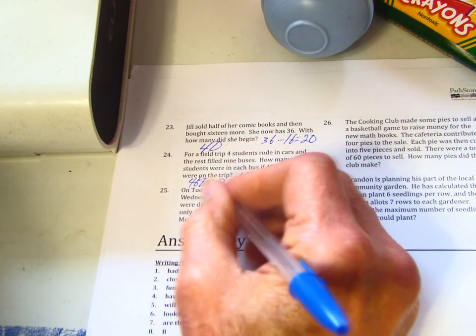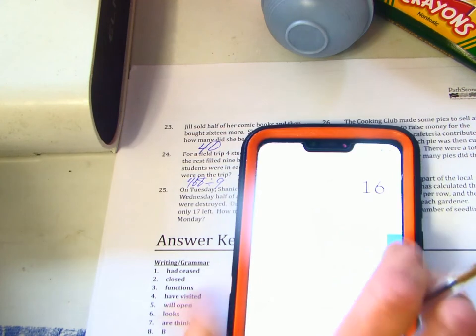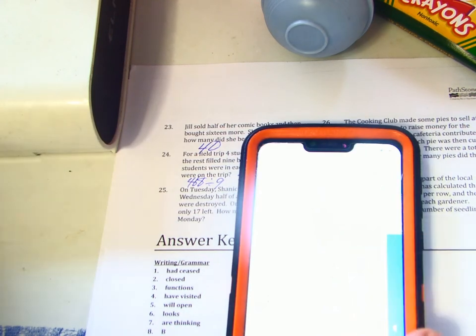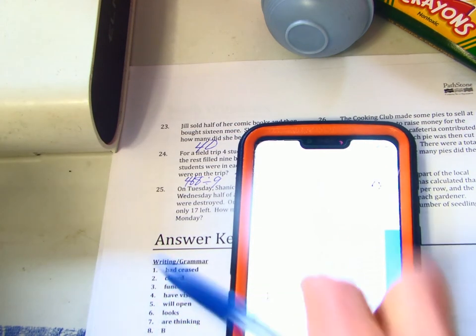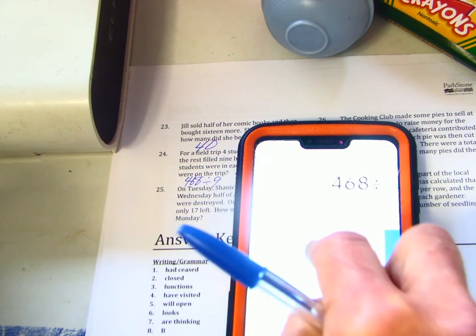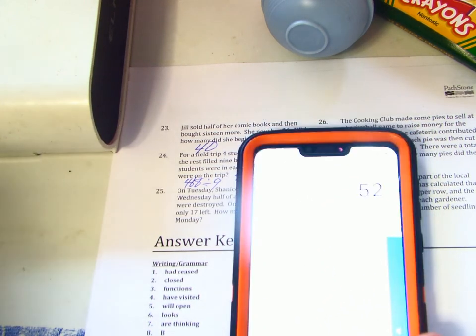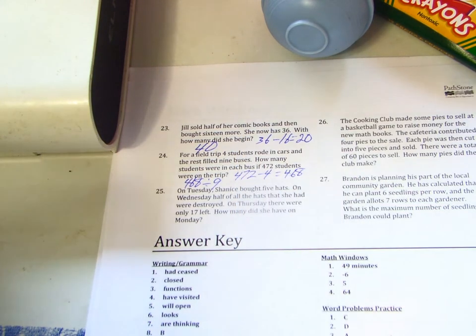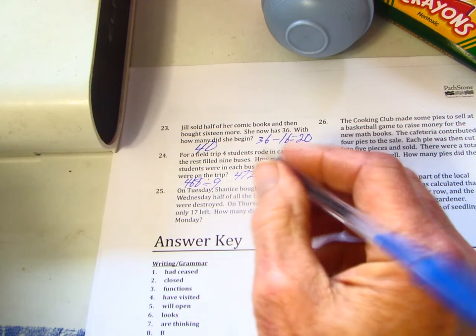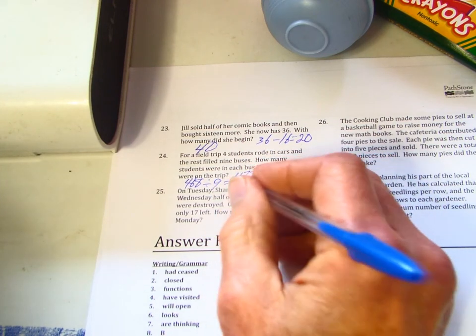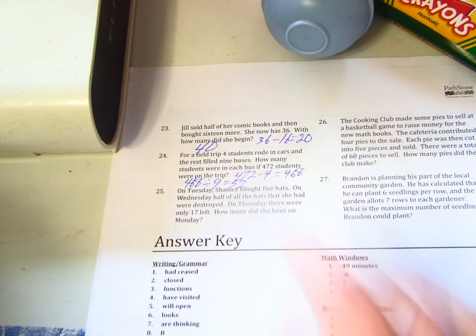468 divided by 9. If you put that in your calculator, 468 divided by 9 equals 52. You can't even see the calculator. It's too bright. Anyway, it comes out 52 if you did your calculator right. 52. See how we did that?